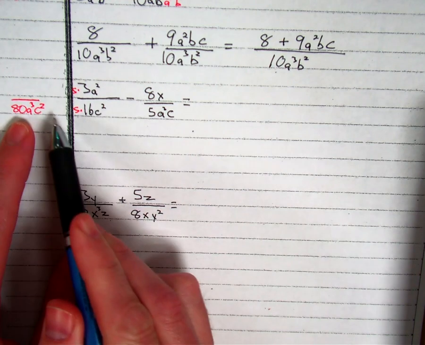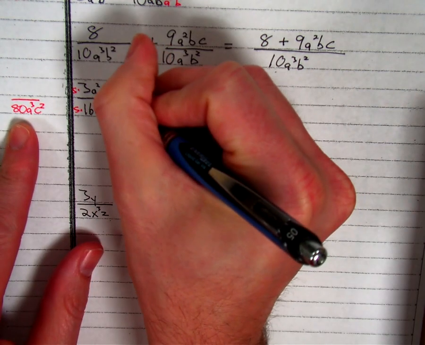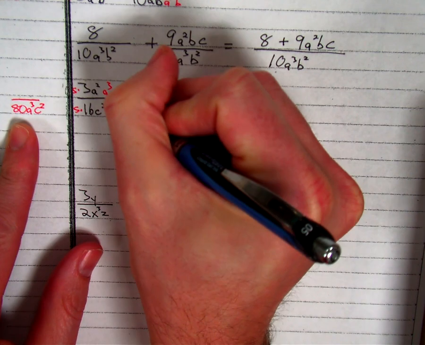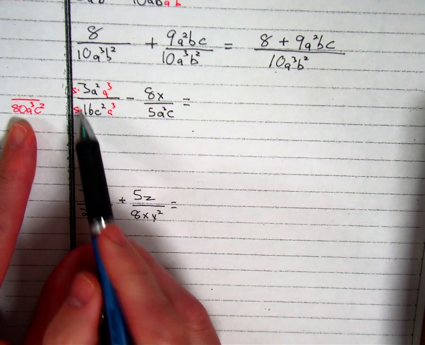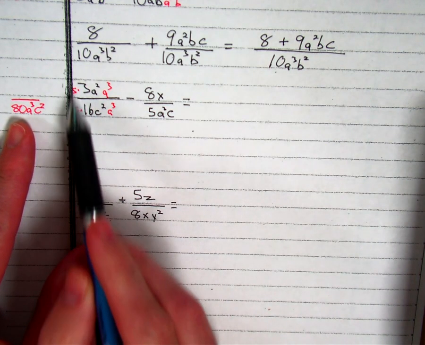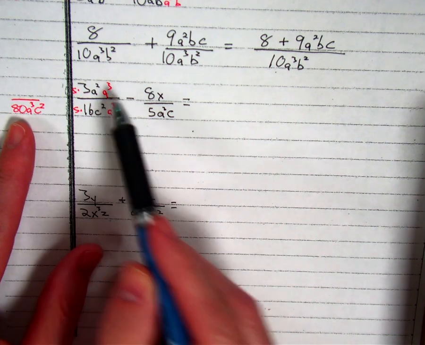It has the c squared. It's missing the a to the third, so I'm also going to need an a to the third. I was just kind of tight for space on the front with that black line there, so I moved the a to the third to the back.